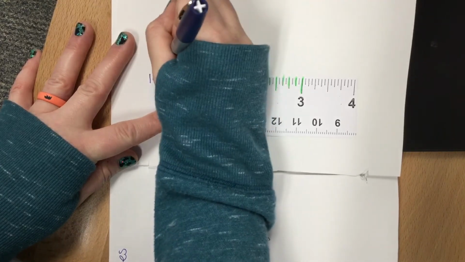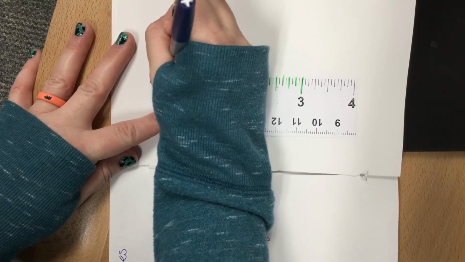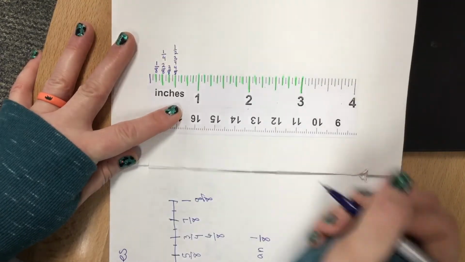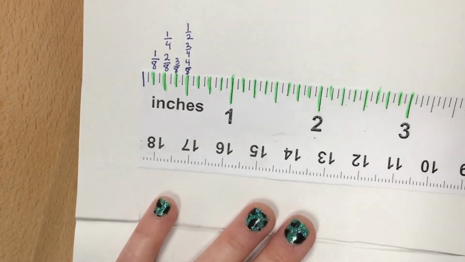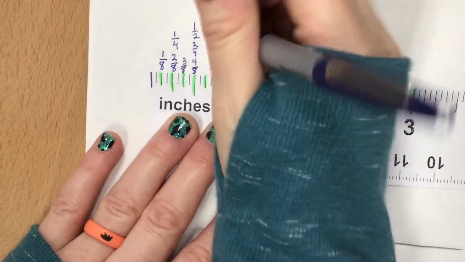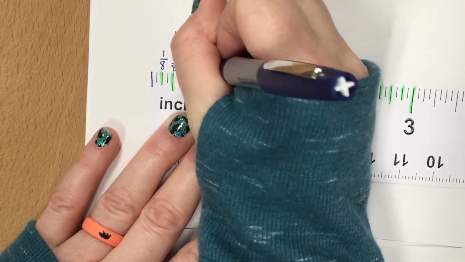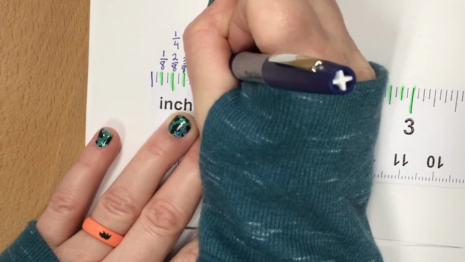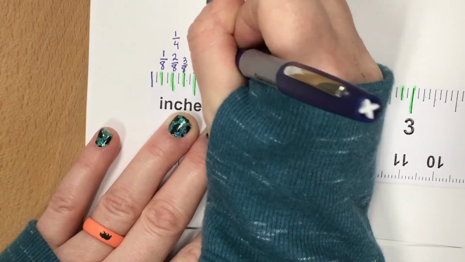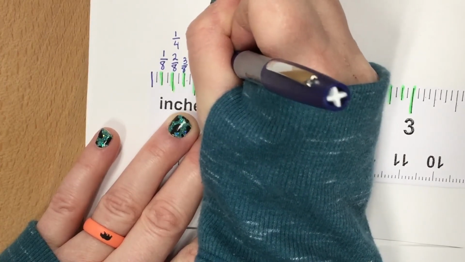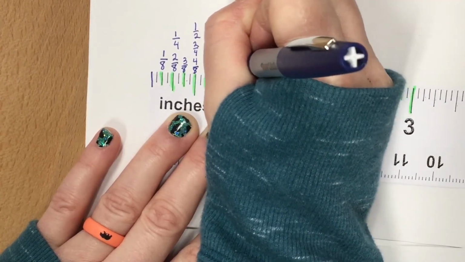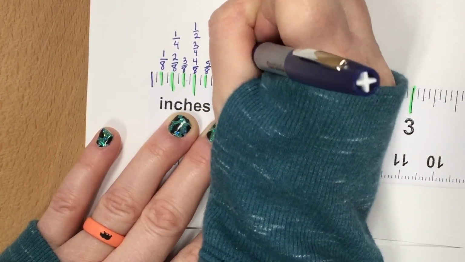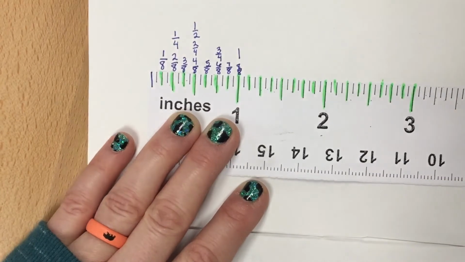And then 4/8, which is 2/4, which is 1/2. Oh, these are tiny. Continuing on, we have 5/8, and then 6/8, which is the same as 3/4. 7/8, and then when we get to 8/8, that is 1 inch.